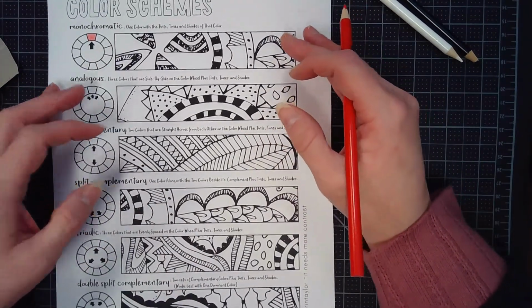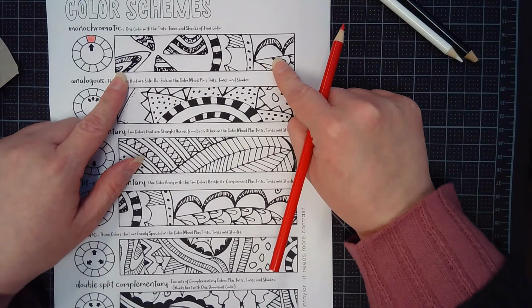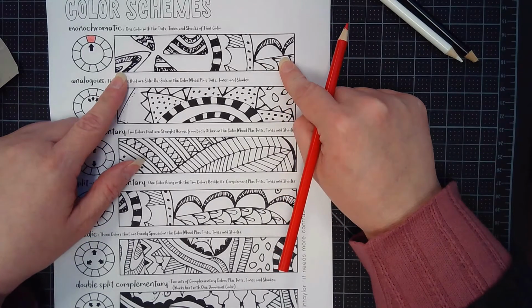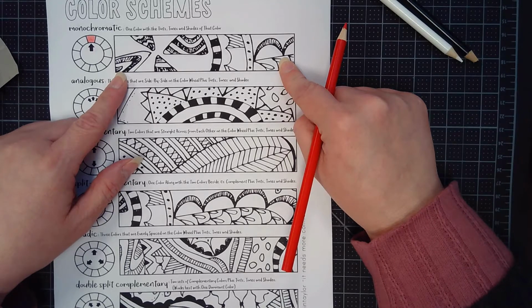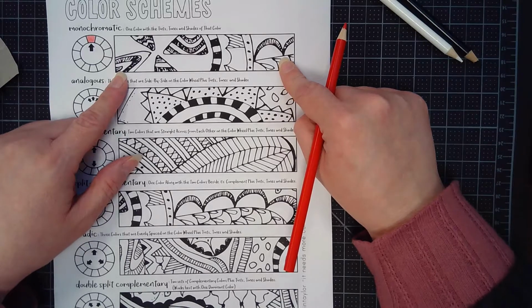I want to fill in these various shapes with either red or tints of red, shades of red, or tones of red. I could possibly leave a couple of areas pure white, but I don't want to leave many of them pure white. It's really up to you where you begin.